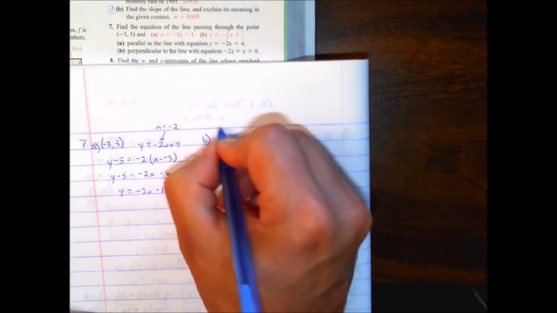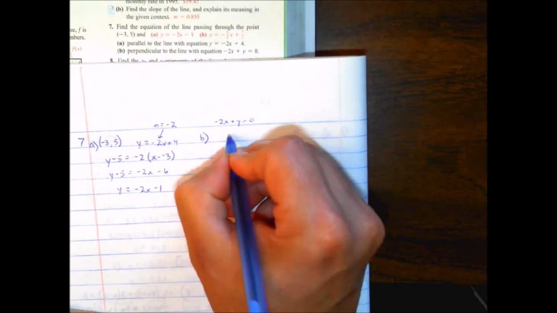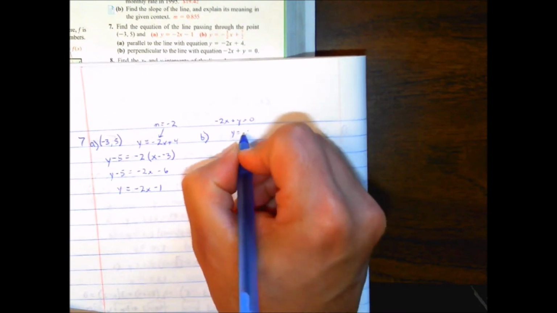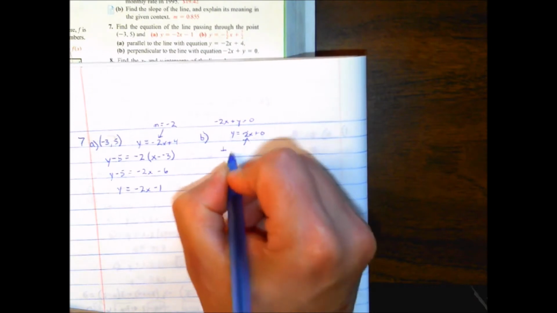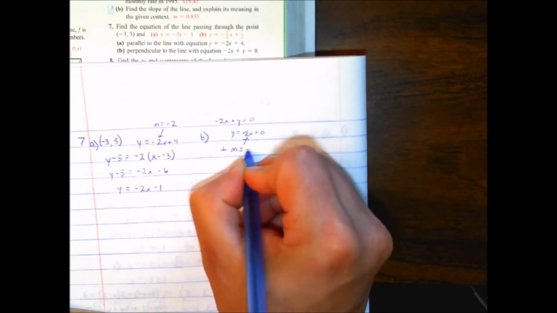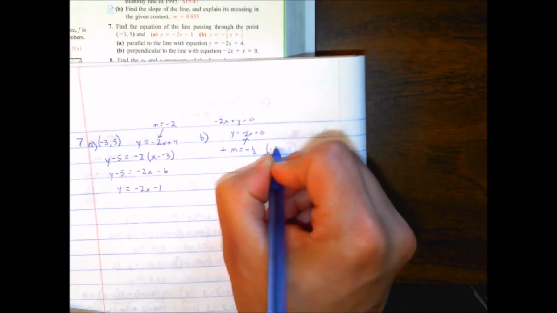Okay, part B, perpendicular to this line. So if I have negative 2x plus y equals 0, and I get y by itself, I have y is equal to positive 2x plus 0. So if it's perpendicular, I know my slope has to be the opposite reciprocal of that. And I know it still has to go through the point negative 3, 5.